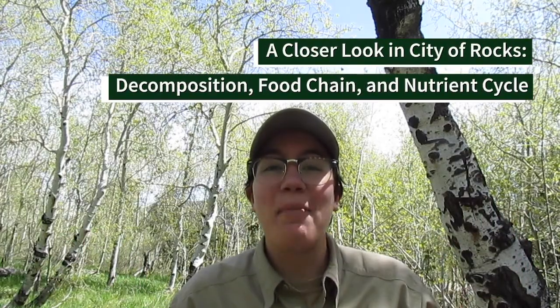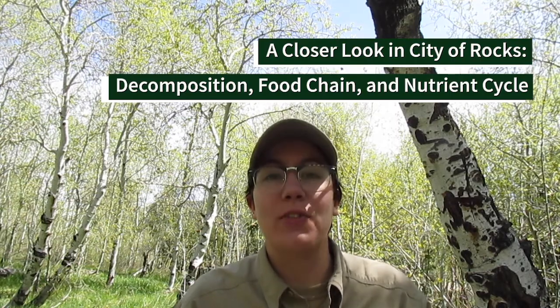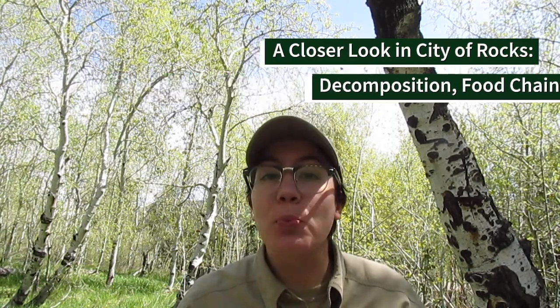Hi everyone, today I'm out in City of Rocks National Reserve and I'm on the hunt for something. While it might be springtime, which we usually think is a time of growth, right? New wildflowers are blooming, the trees are getting green leaves. Well, I'm looking for decomposers and signs of decomposition.